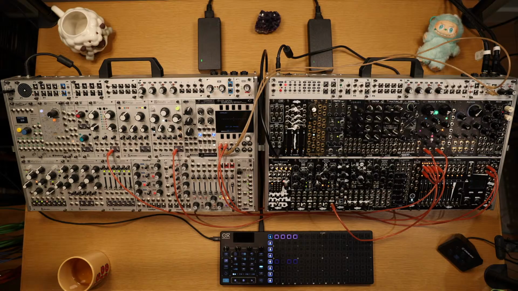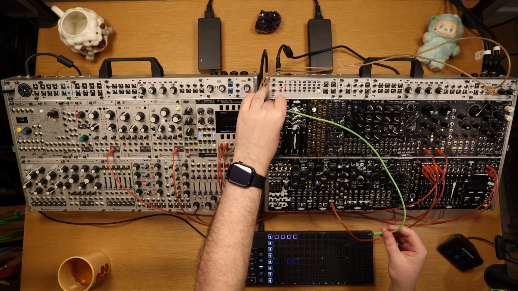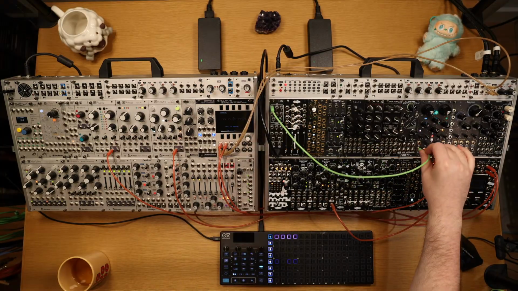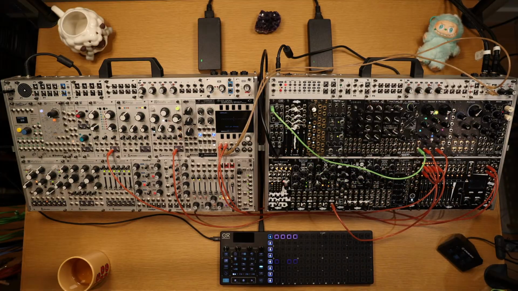So now we need to plug these in to their corresponding modules, since we've already got the audio path going. So let's see if this cable's long enough. CV1 is going into the pitch of Castor and Pollux. CV2 is going into... let me do a shorter cable. Actually, yeah, let me do a little shorter.